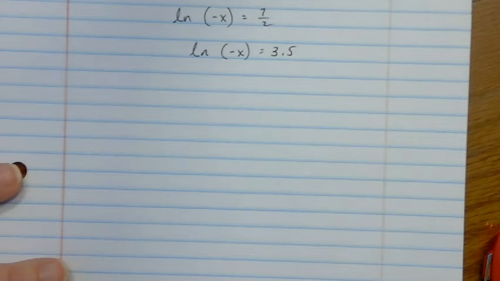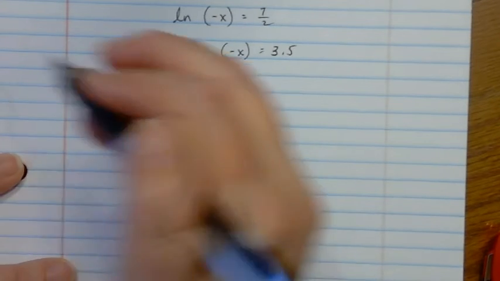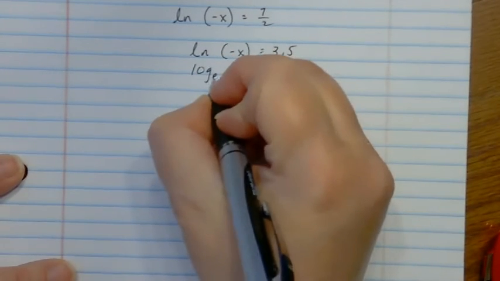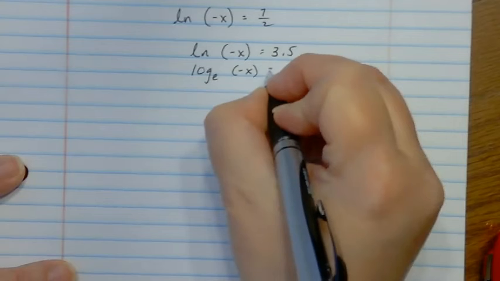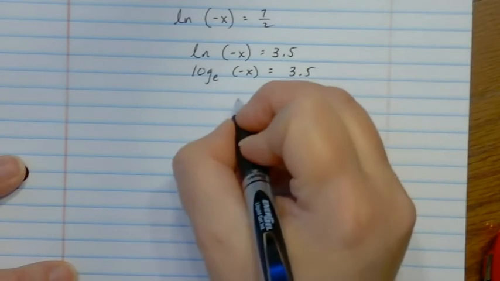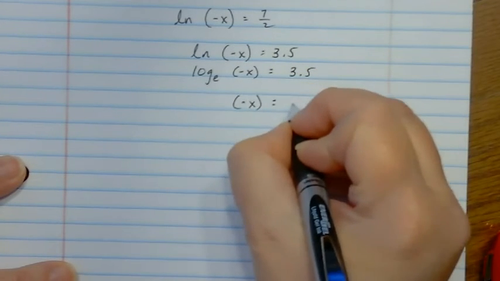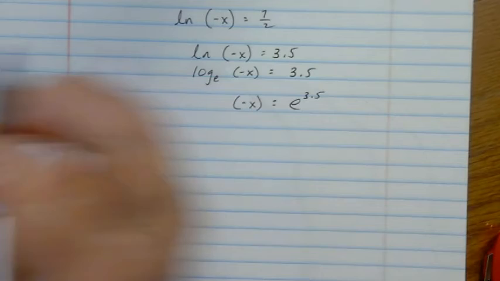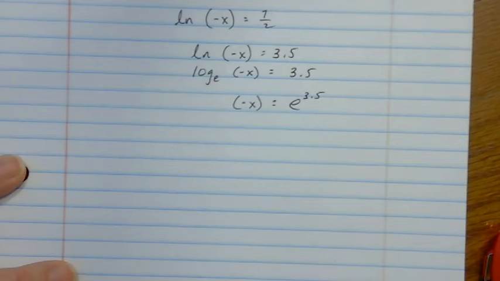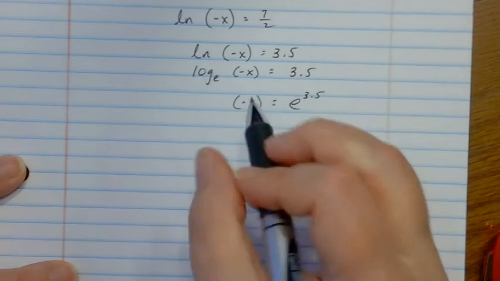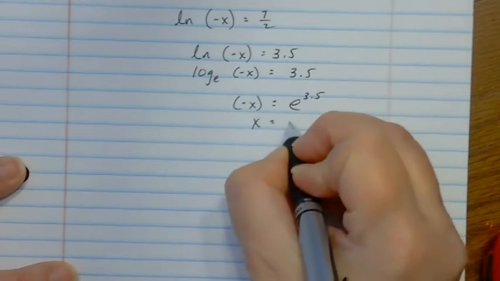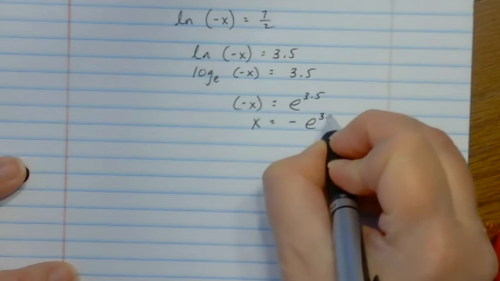Then I'm going to change this from a log to an exponent. So this means log base e of negative x equals 3.5. So negative x equals e to the 3.5 power. Then, to get the x by itself, I'm going to divide both sides by a negative. So I have x equals negative e to the 3.5 power.